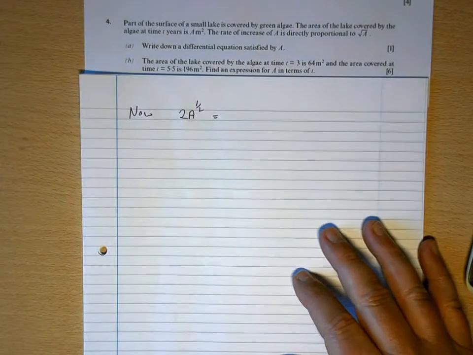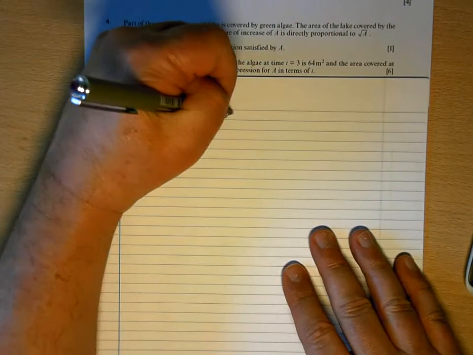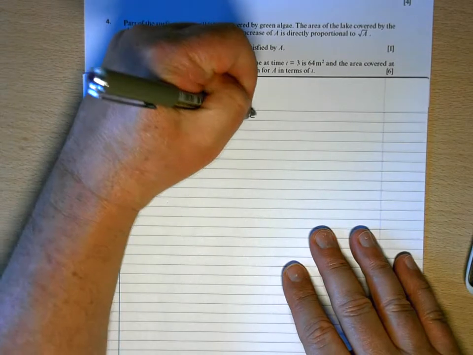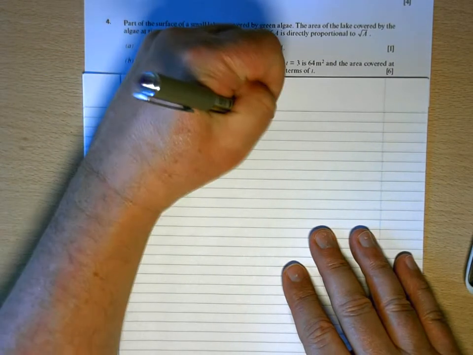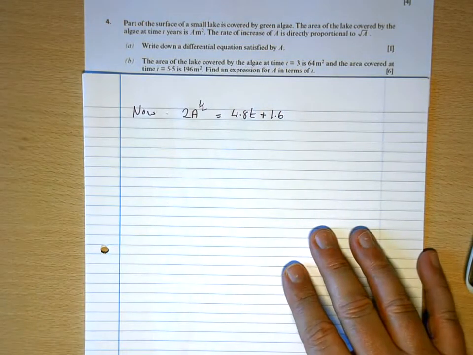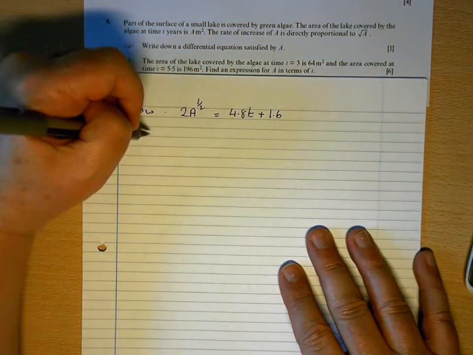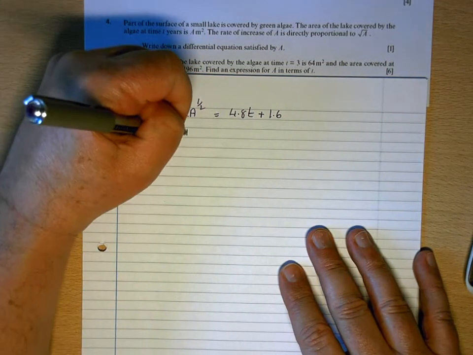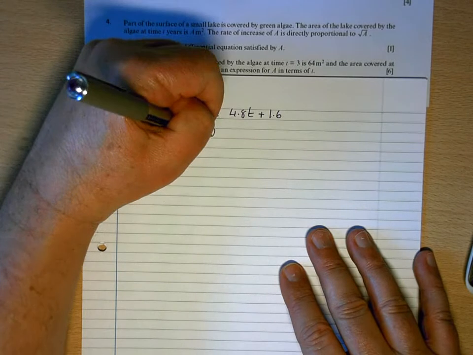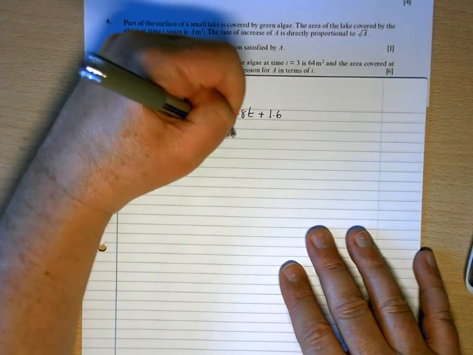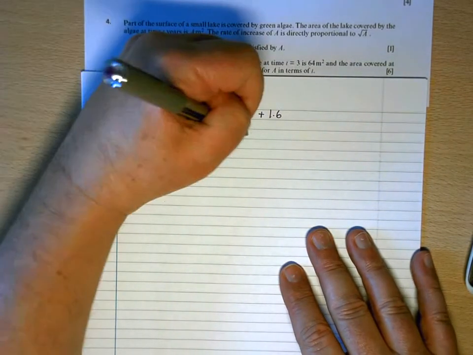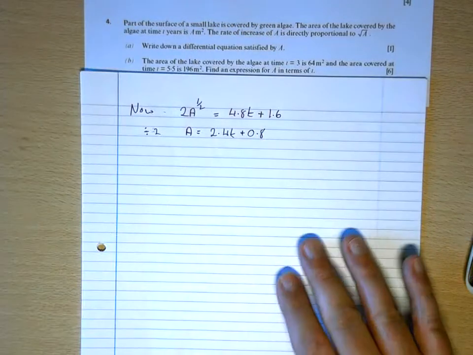So k is 4.8t plus 1.6. I can divide throughout by 2, and I get A to the half equals 2.4t plus 0.8.